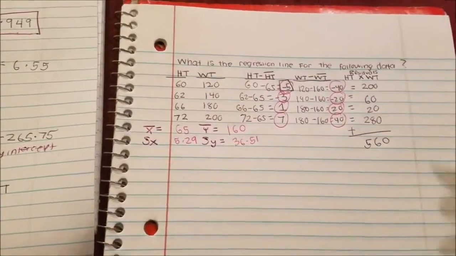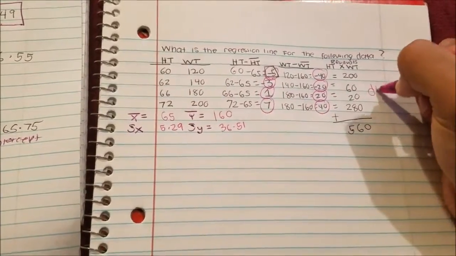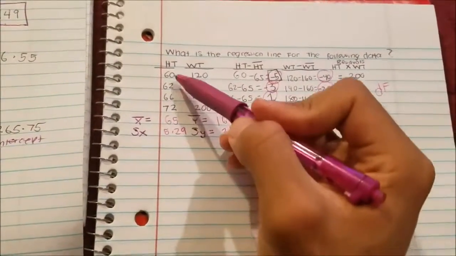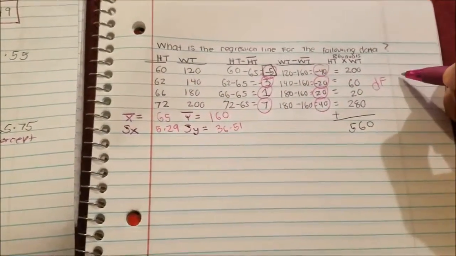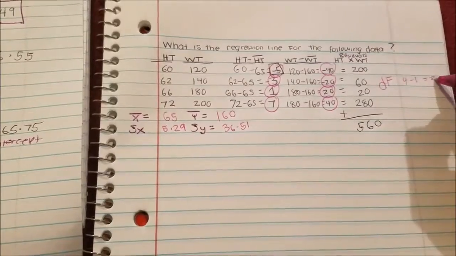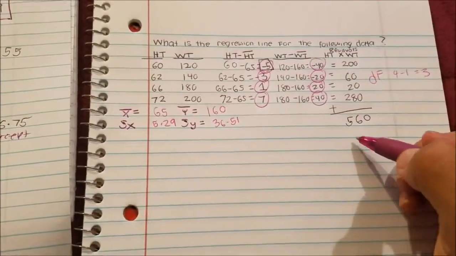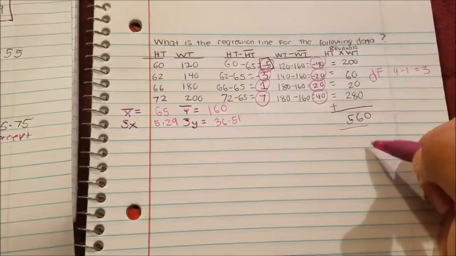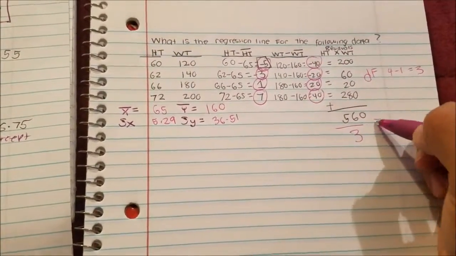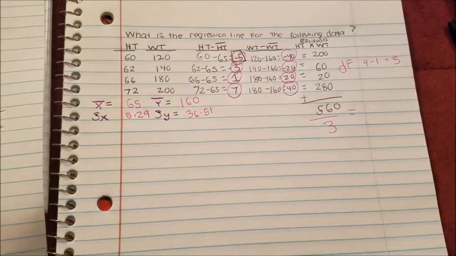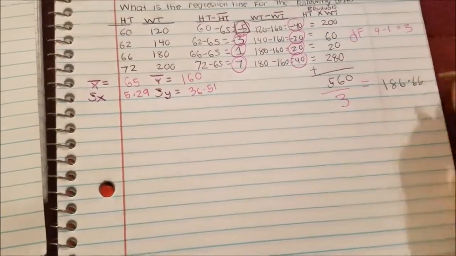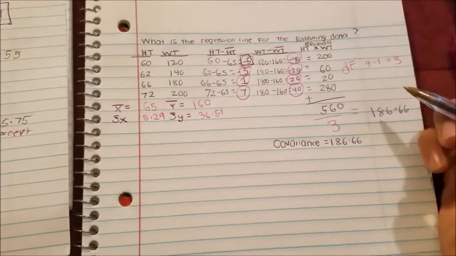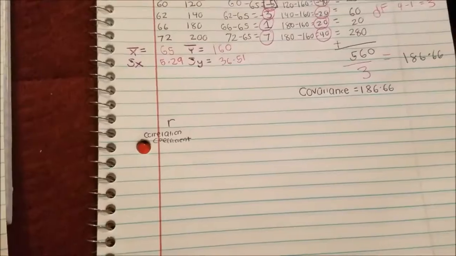And the last thing we need to do is find our degrees of freedom, and all that equals is the number in the sample that we have, which is 4, minus 1. So 4 minus 1 equals 3. We then take our total of the height times weight and divide it by the degrees of freedom. So just like that, 560 divided by 3 equals 186.66. This is our covariance, and I've written it right here.